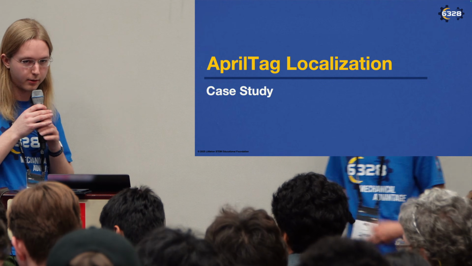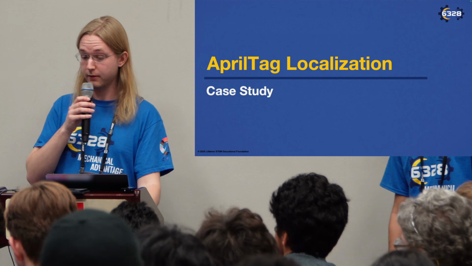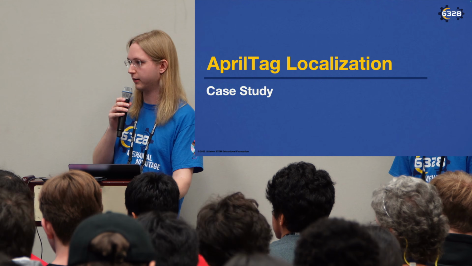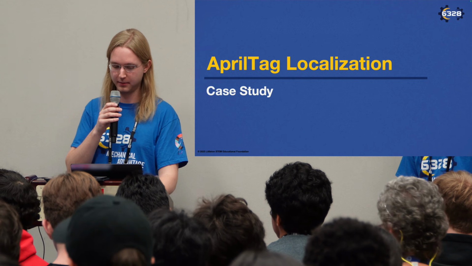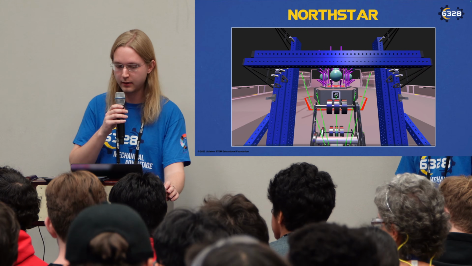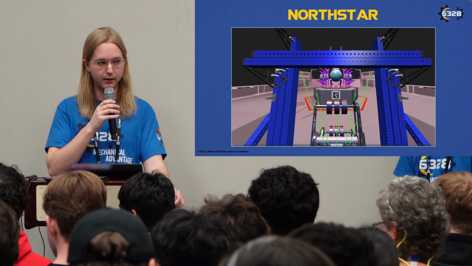Okay, so for our next case study, we're going to take a look at vision processing. So this is an area where good logging is really critical for diagnosing issues, because it's hard to understand what's going on in the robot's brain without being able to see more details. Now for context, 6328 uses a custom AprilTag tracking system. The goals are basically the same as Limelight and Photon Vision though.